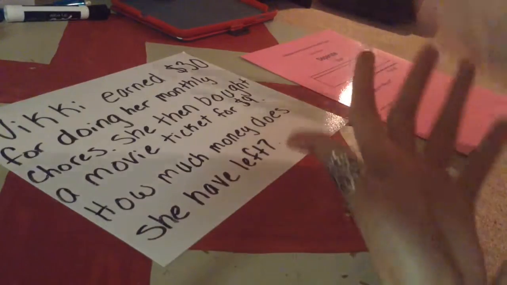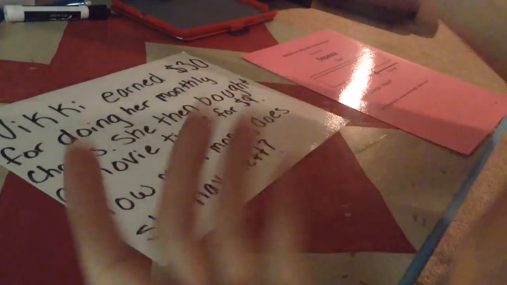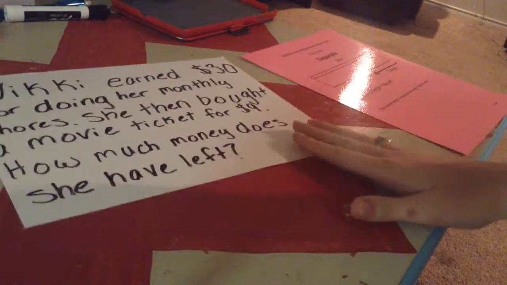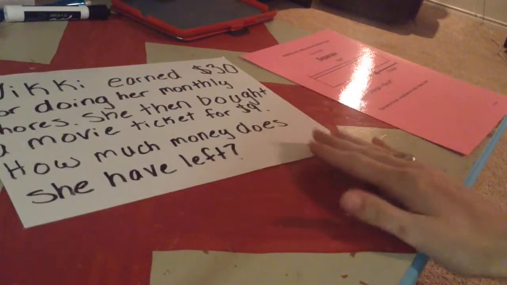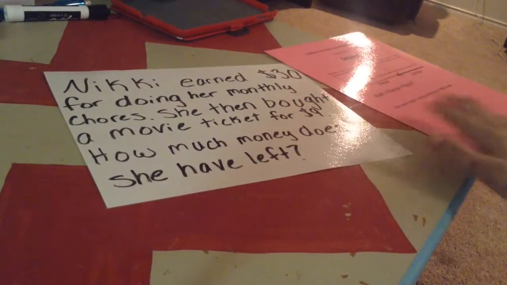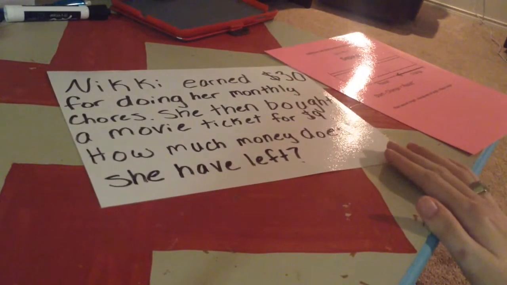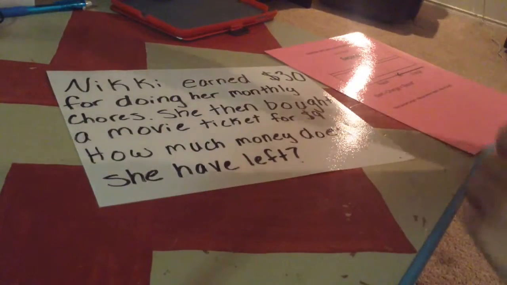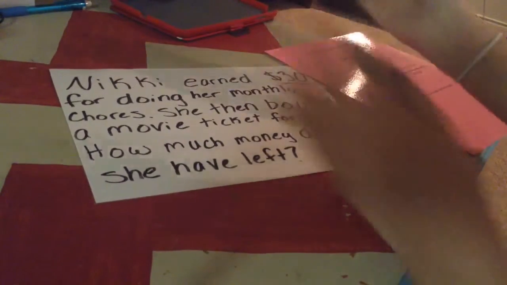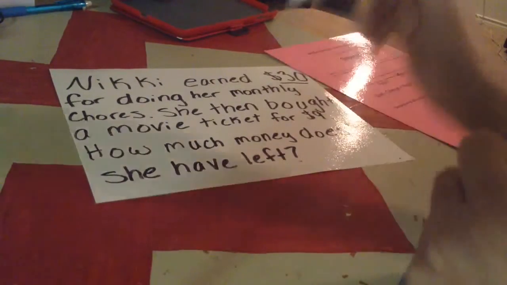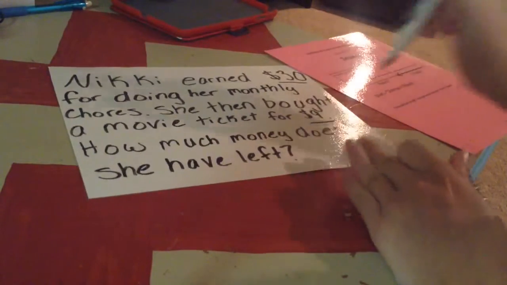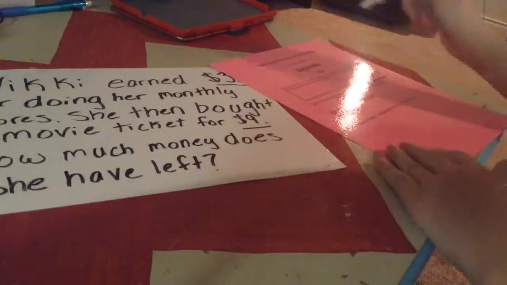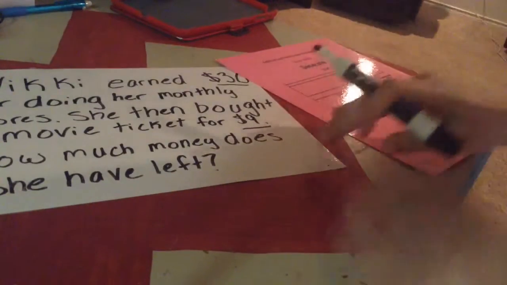For the second part of my demonstration, this is also for a second grade level, and this is going to be a separate problem. So we'll go ahead and read it. It says, Nikki earned $30 for doing her monthly chores. She then bought a movie ticket for $9. How much money does she have left? So again, not looking at keywords, but looking at what's important in the problem. Nikki has $30. So we know that's what she has for doing her chores. She then bought a movie ticket for $9. That means that she spent the money and no longer has it. And that's why we know we need to use separate to separate the $9 from the $30.